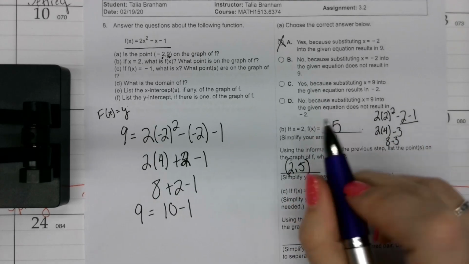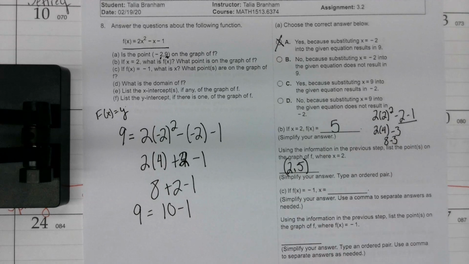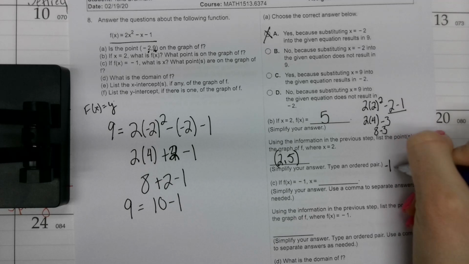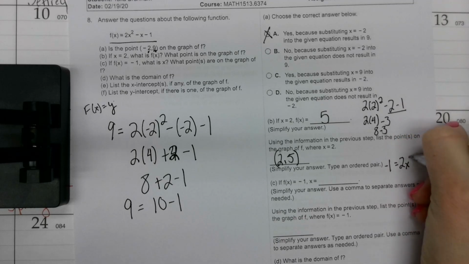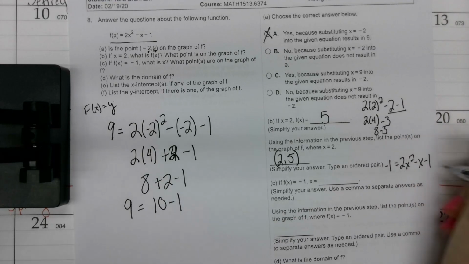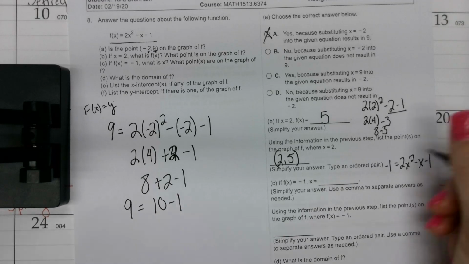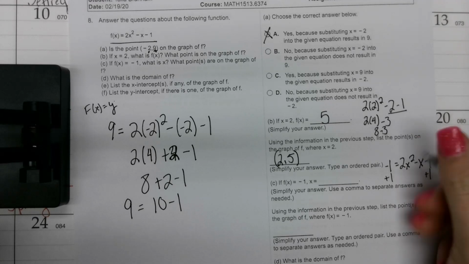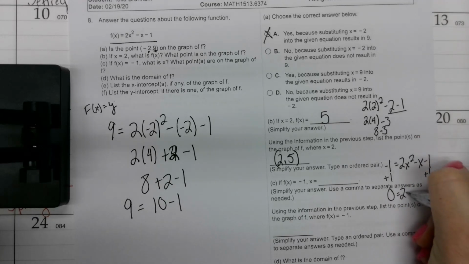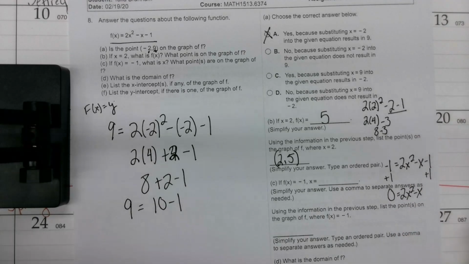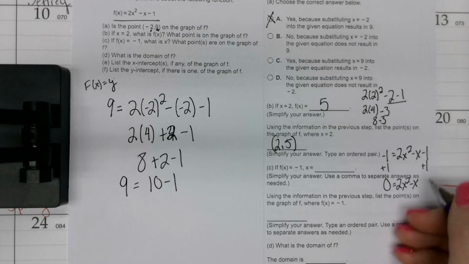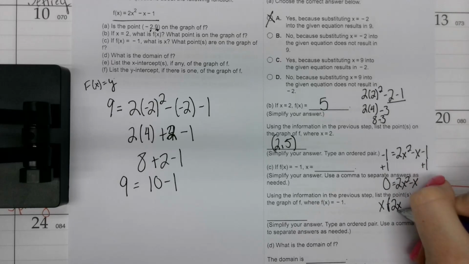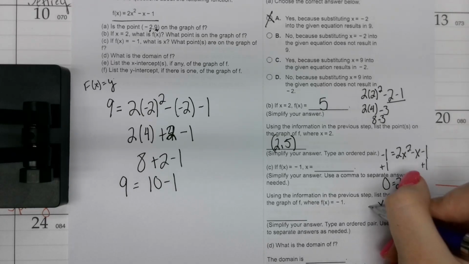Now they give us this f of x equals -1, so that means y equals -1. So I'm going to have -1 equals 2x squared, subtract x, subtract 1. I'm going to solve for x's, so add 1. So, oh, I don't have room over here. 0 equals 2x squared, subtract x. Then we'd factor out an x here, so x times 2x, subtract 1 equals 0.